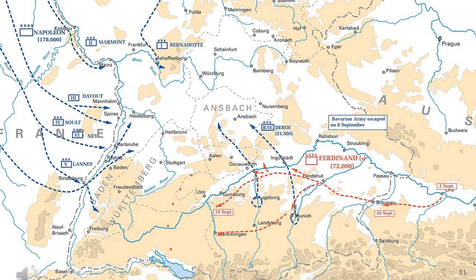unfortunately I have no TO&Es for this date. All I have is a map which shows the values, which I showed earlier in this video. This shows the positions of the armies between the 2nd and the 25th of September. The main event here was the escape of the Bavarian army and the advance of the Austrian army. On the left you can see the French beginning to form up.